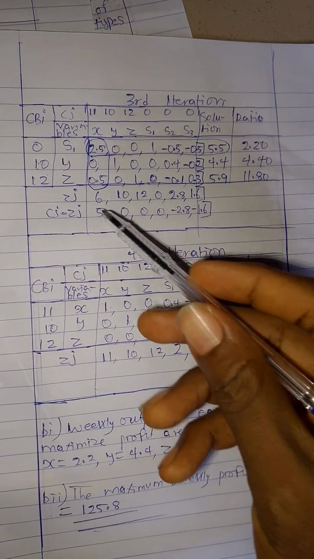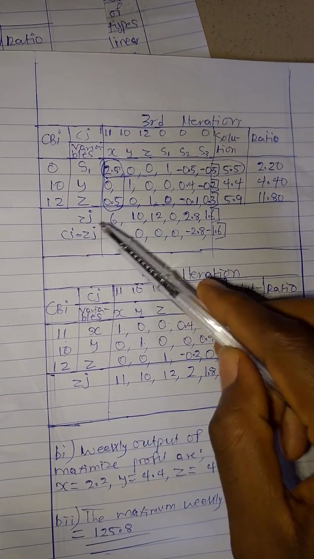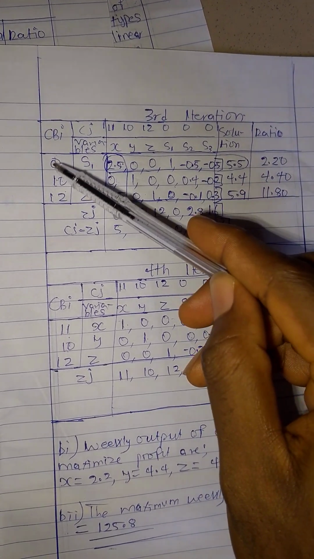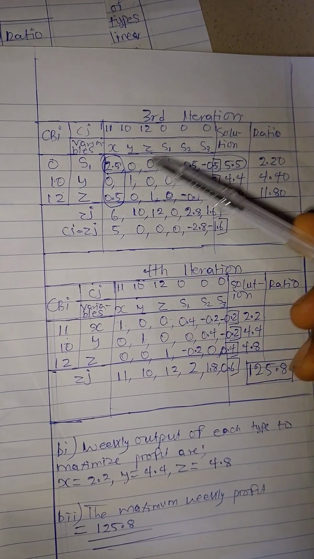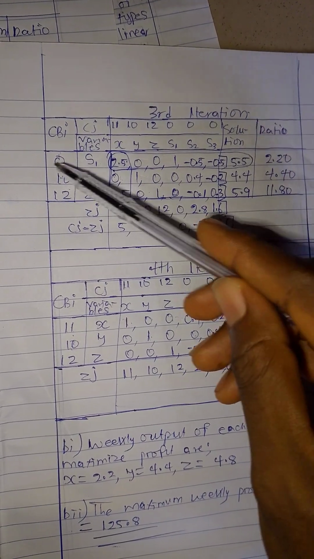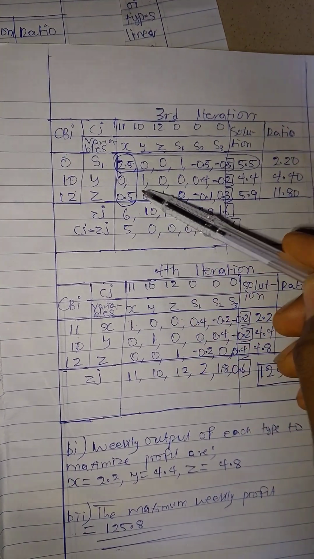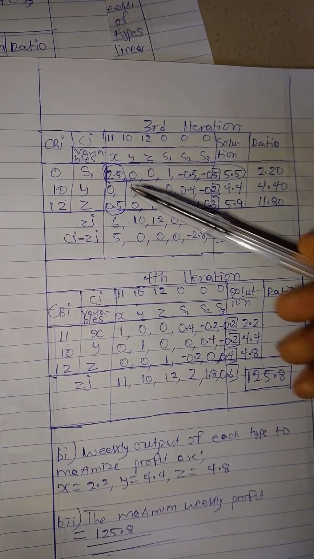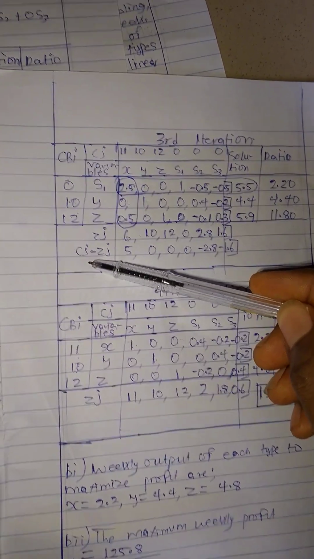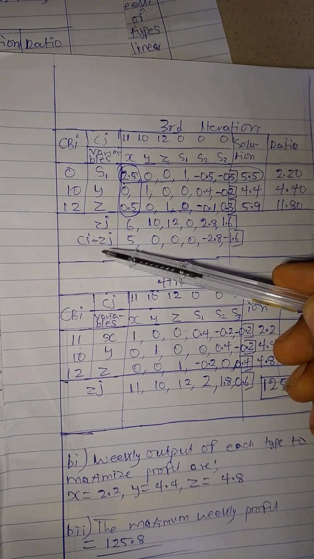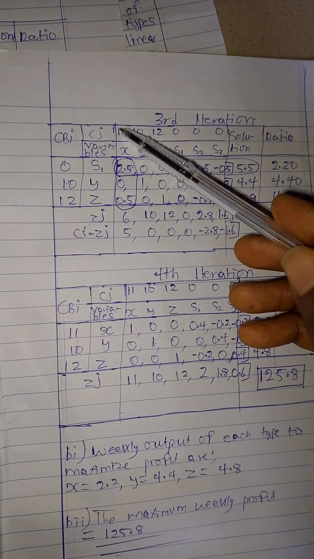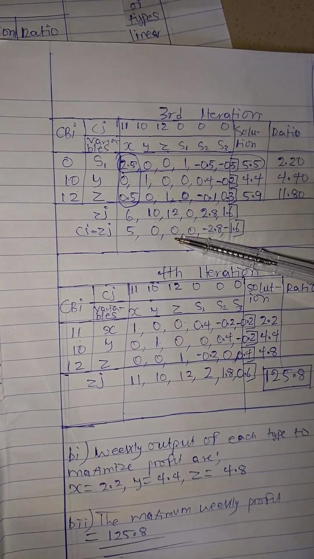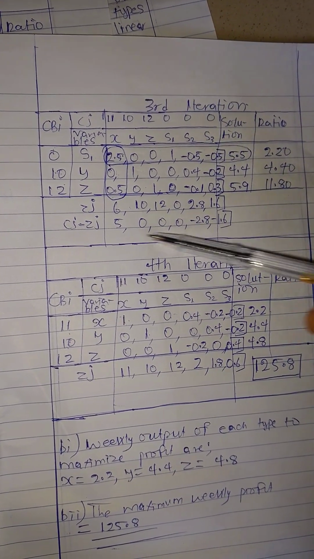Now we have to get zj. The formula for zj is this times this plus this times this plus this times this, and you get this. Also this times this plus this times this plus this times this, you get this. Like this you get the rest. Then cj minus zj: 11 minus 6 gives me 5, 10 minus 10 gives me 0, 12 minus 12 gives me 0. After doing that, I'll get everything here.